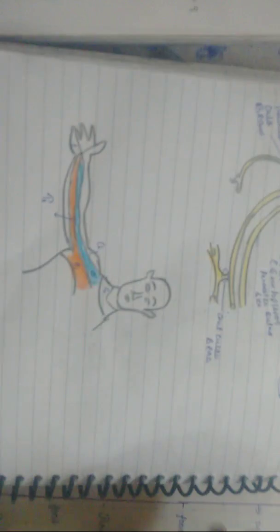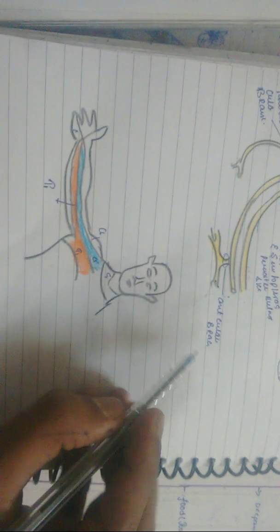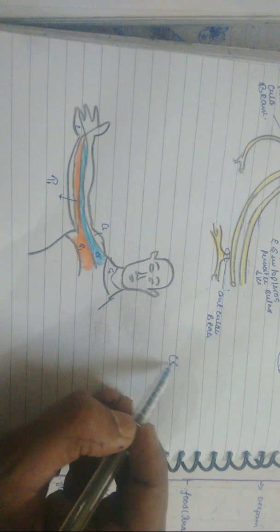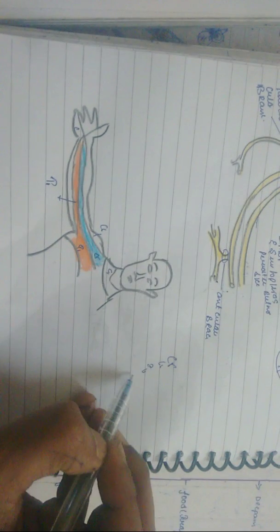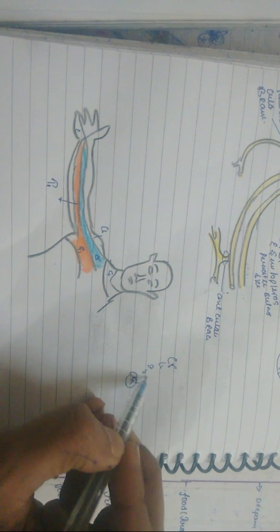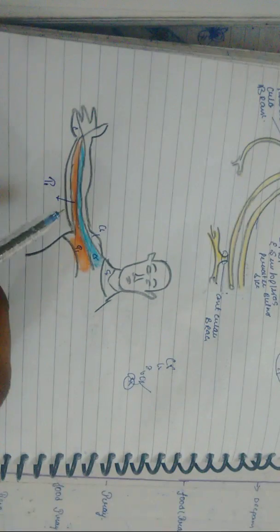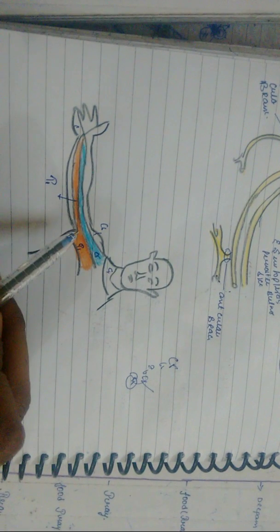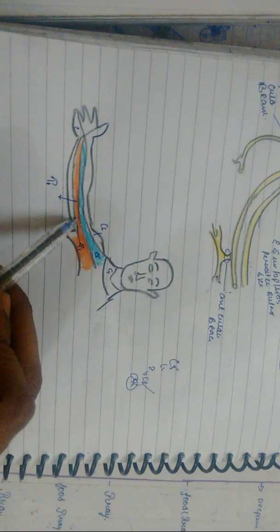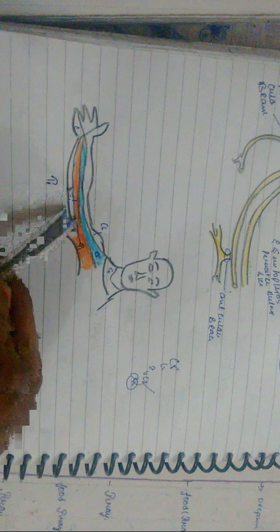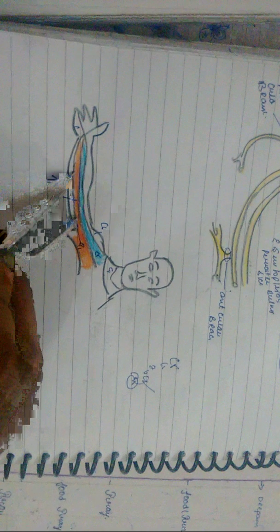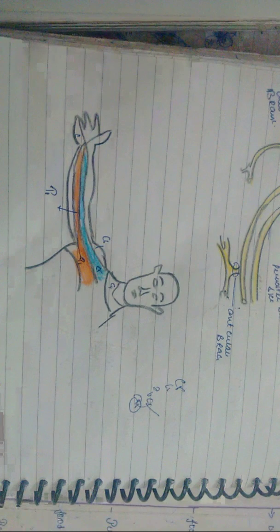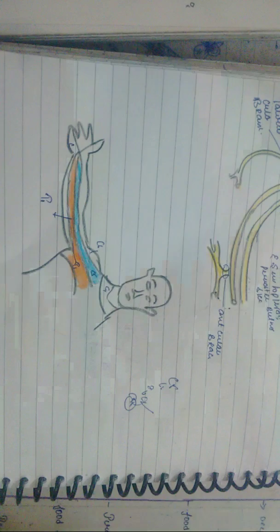If you look at T1, this is T1. T1 joins with the brachial plexus. You know that C5, C6, C7, C8, T1. So T1 joins with the brachial plexus, and you can see it supplies the upper limb. You can see the orange one here. So these are the things regarding T1.